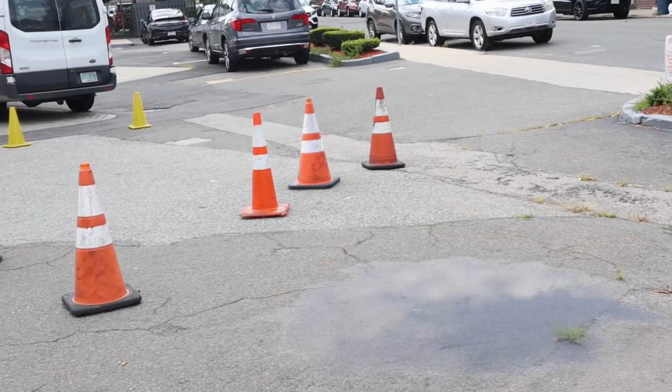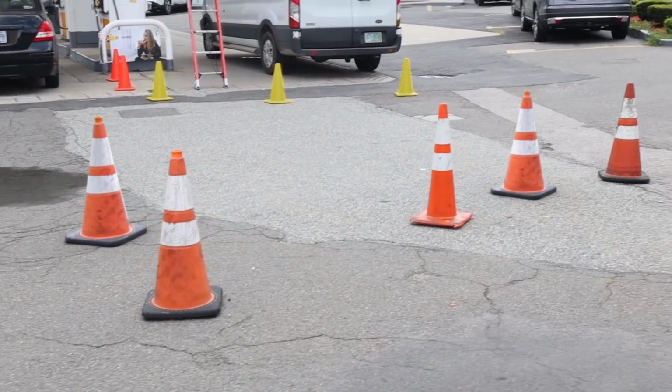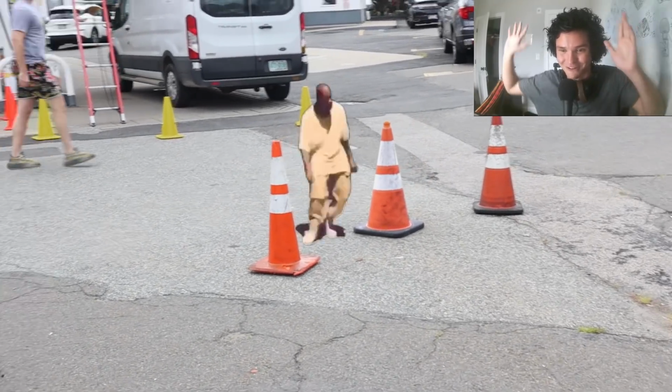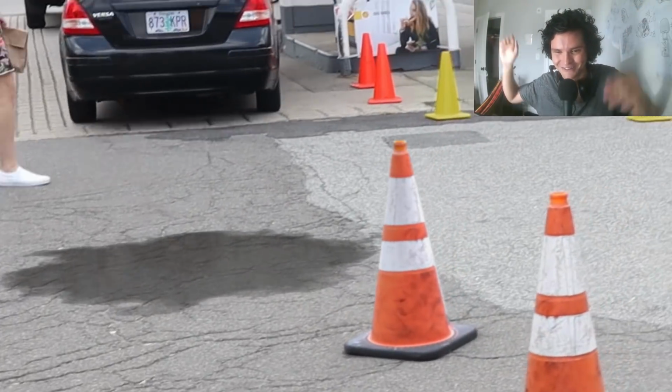Another small detail in the background before we get to the big stuff: you're gonna notice that this person I keep referring to, first of all, walks into the shot with white shoes and then walks back into the shot with Kanye Yeezys. Whoa, how'd he do that?